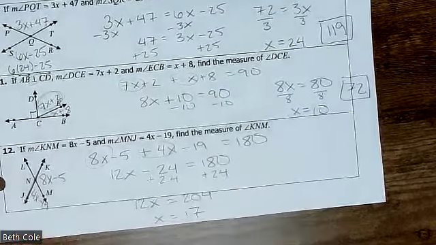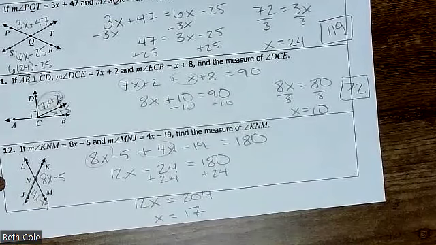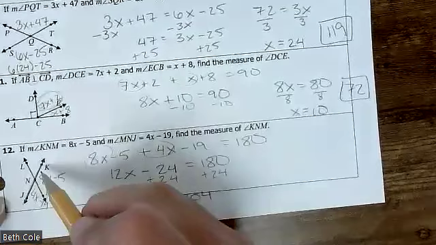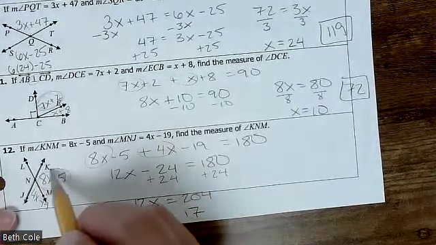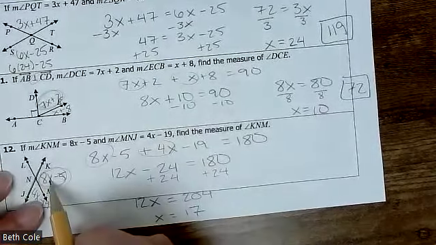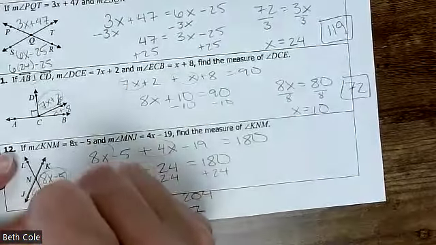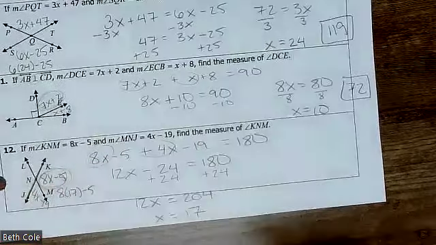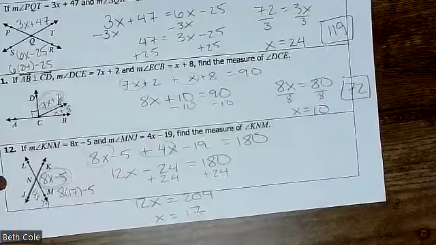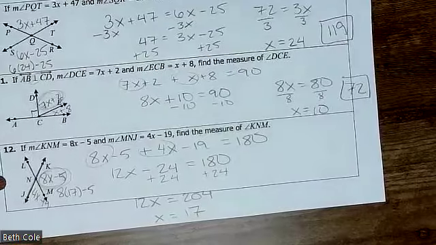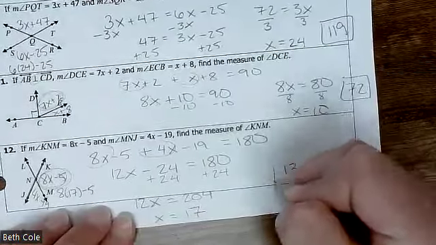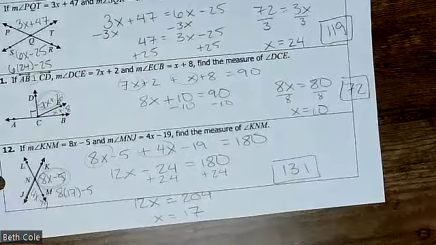17. Now, is that your answer, or do you have to find something else? Go back and read. KNM. So KNM is this one. You would have to plug 17 back in. So you'd have to do 8 times 17 minus 5. I don't expect anyone knows that in their head. I'm typing it in. I got 131.